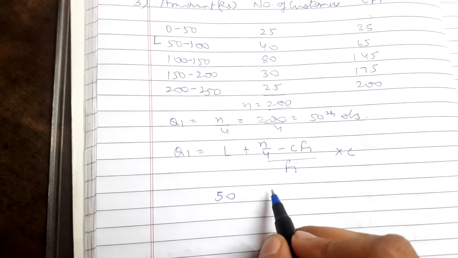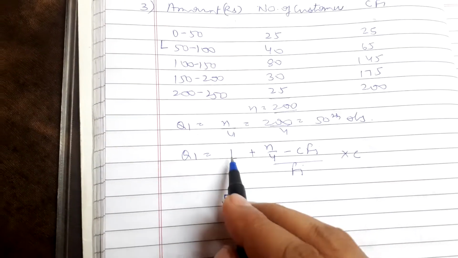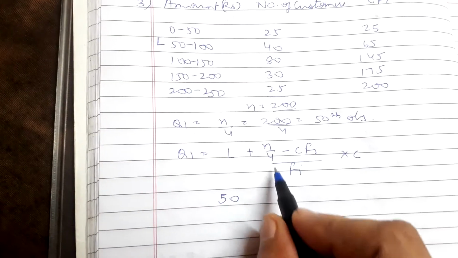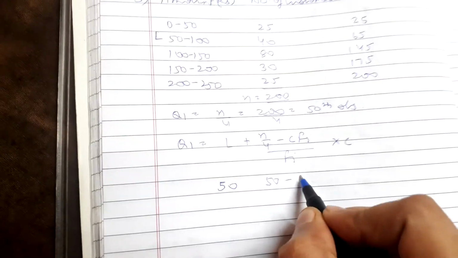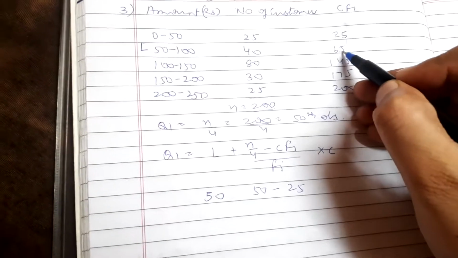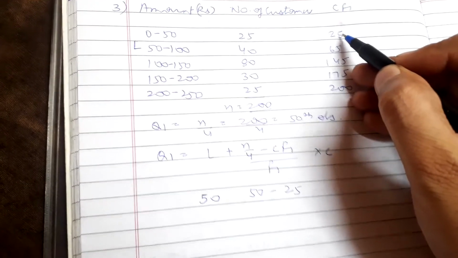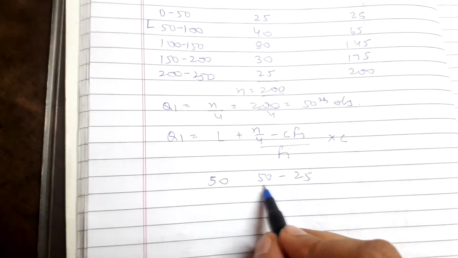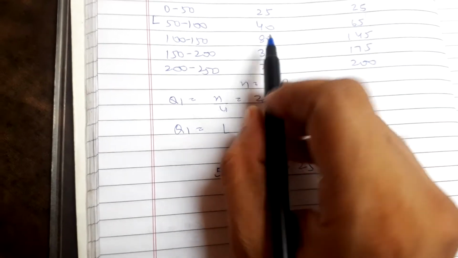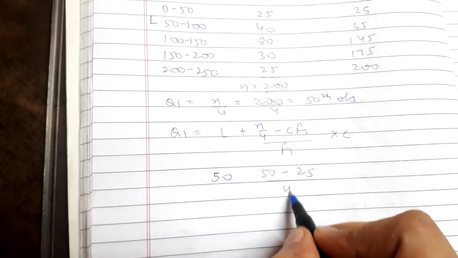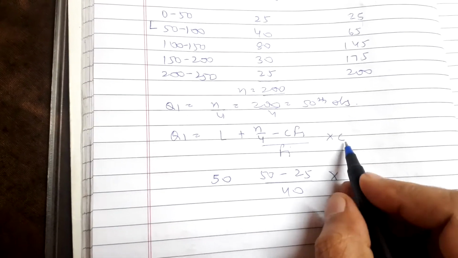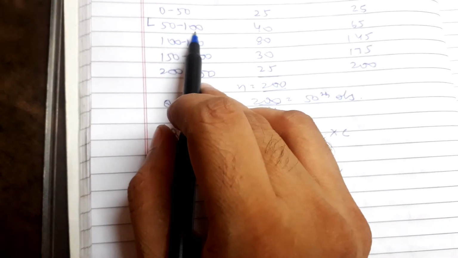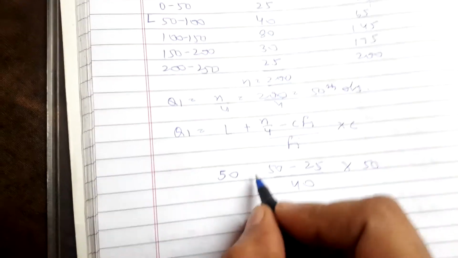The value for n by 4 is also 50, minus CFI, taken from the class preceding that, upon Fi for that class only, 40, into C. C is the class length, the difference between the highest value and the lowest value for that class, that is also 50.